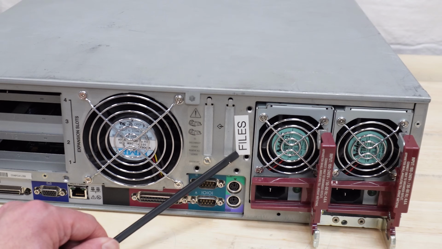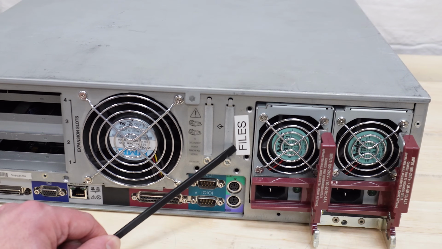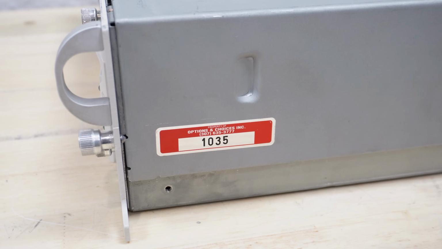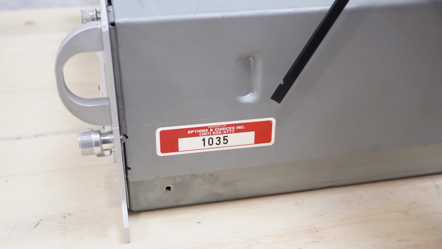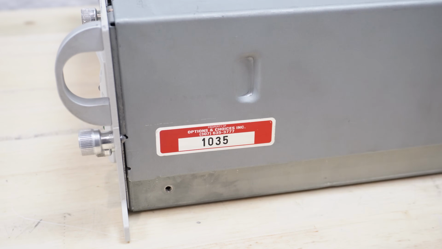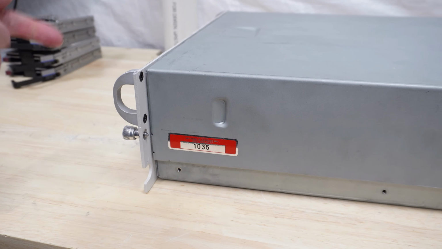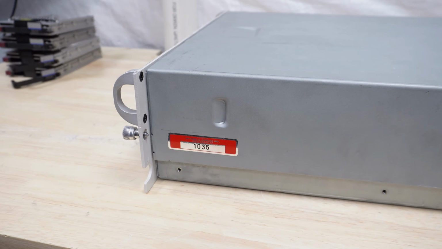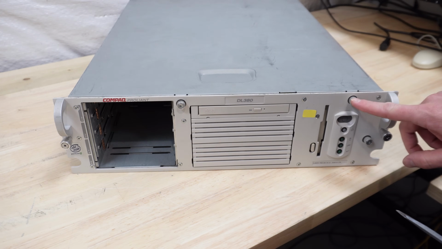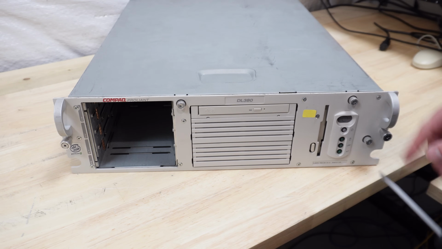And right there you can see an old label from the original owner, Files. I got this thing off Craigslist, I don't know, almost 3 years ago, and it's my understanding it originally lived its life in the great state of Wyoming, and now it lives down here in Colorado. And it's going to be a Windows NT domain controller for a Token Ring network. Follow your dreams.